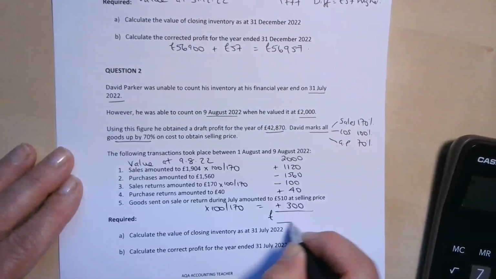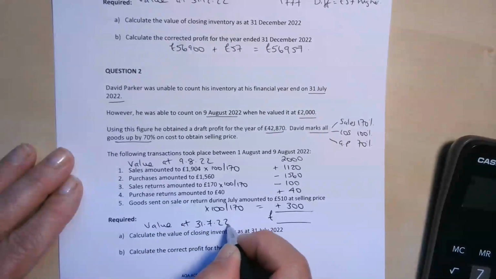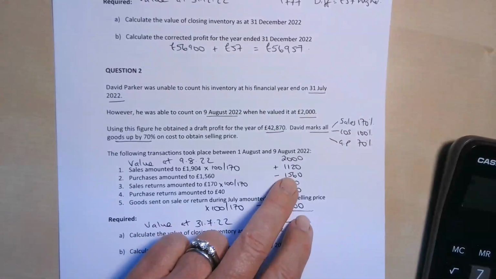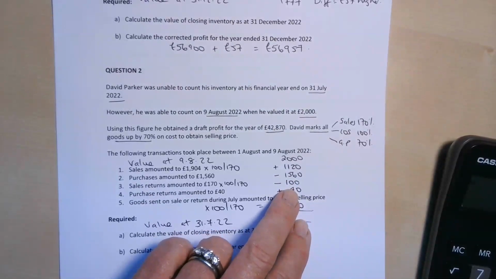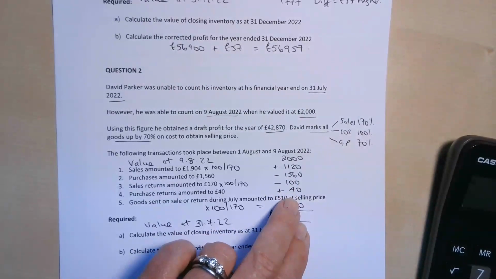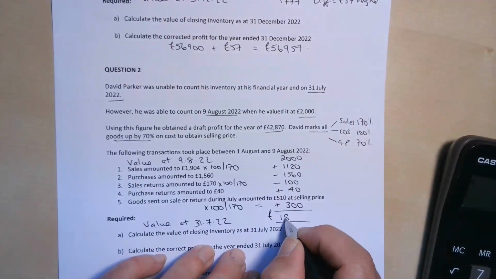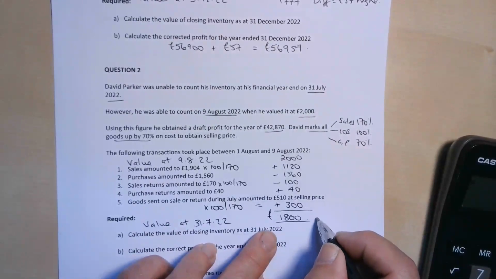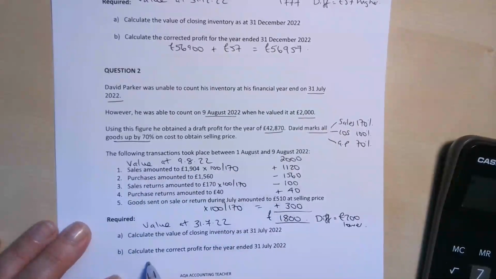So the value at the, what was his date, 31st of July 2022, is going to be £2,000 plus 1120, where we've added back the sales, minus 1560 for the purchases, minus 100 for the sales returns, plus 40 and plus 300. So the value of David's inventory now is £1,800. He'd valued it at £2,000. So the difference, if the inventory goes down, so does profit. So the correct profit figure is 42,870 minus the difference in the inventory valuation gives us a profit of 42,670, doesn't it?